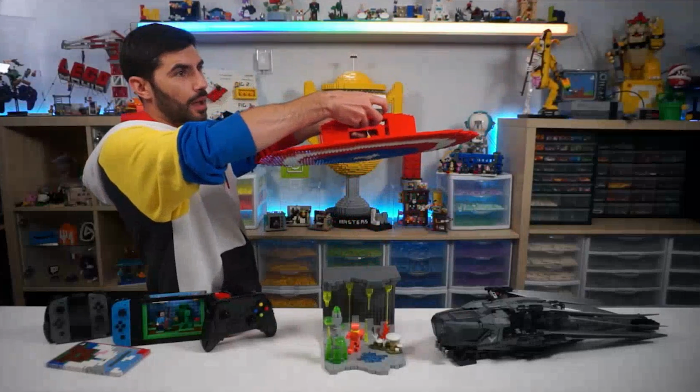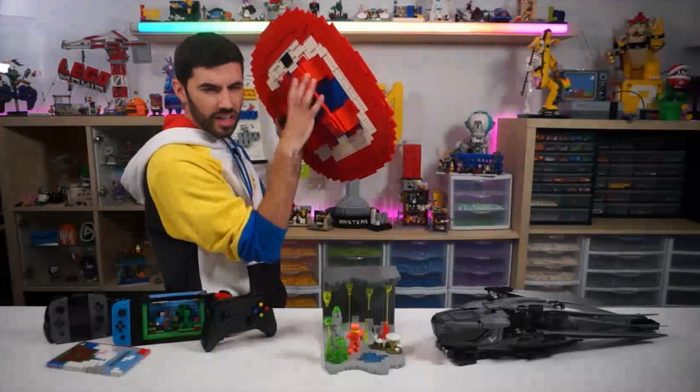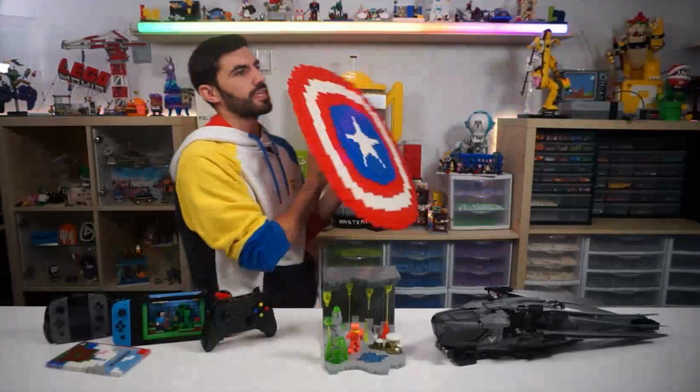So it just uses a bunch of pieces stacked together here. There's no glue through any of this. It's just all the friction of the pieces that are holding it together.